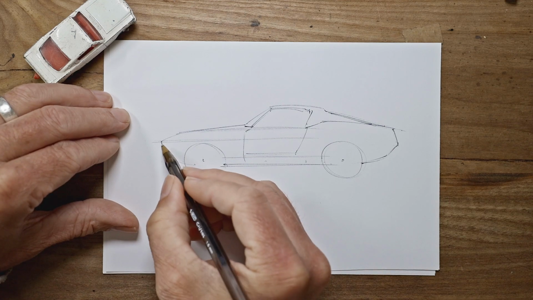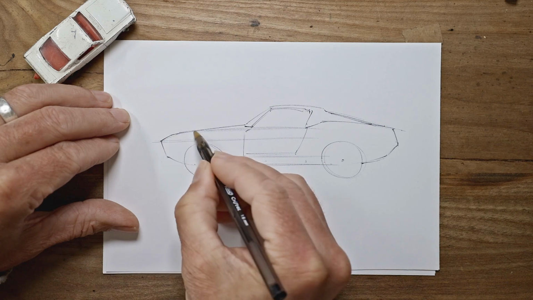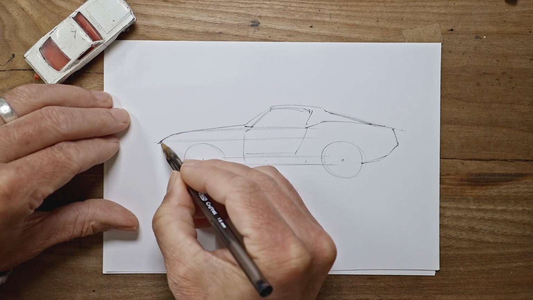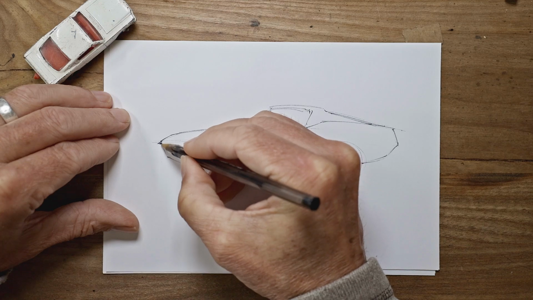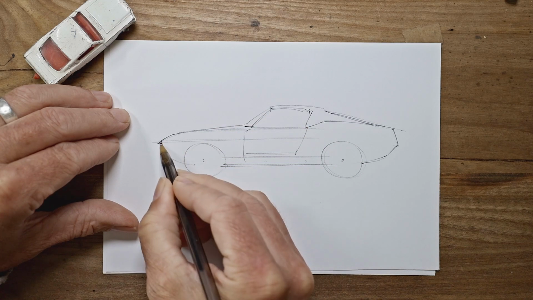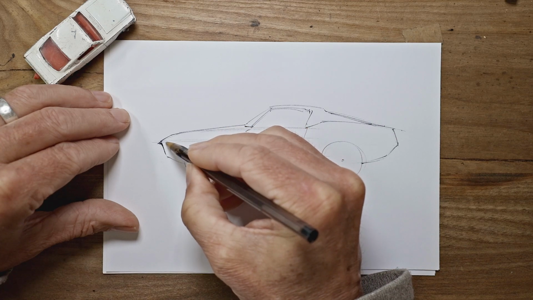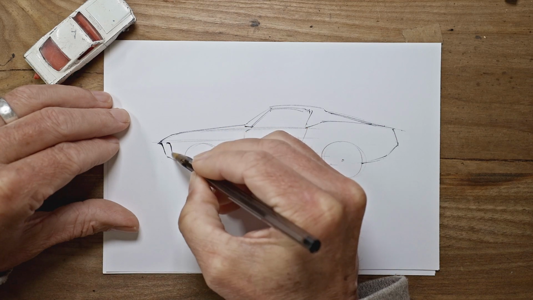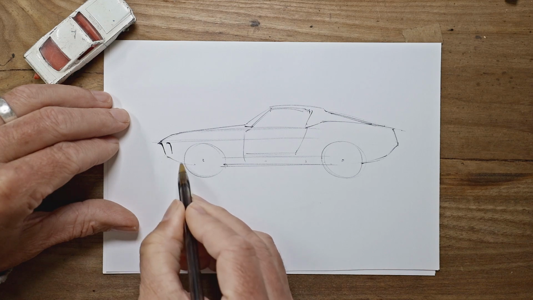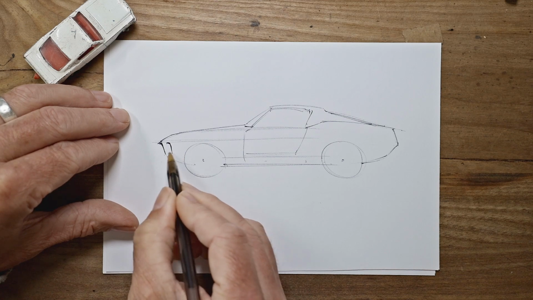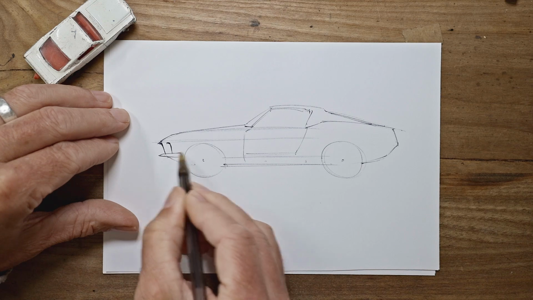We need to refine it a little bit. So at the front here, we've got this kind of funny little overhang, a lip, and there's a pair of those because there's another one over the headlight itself. And at this point where the angle changes, that's where we're going to put just a simple bumper.